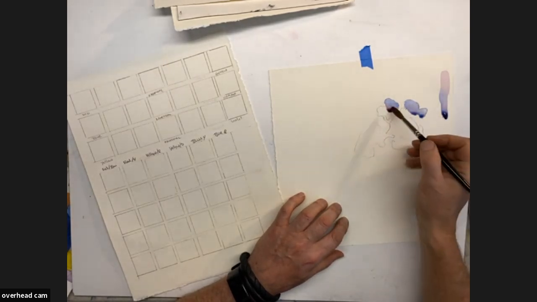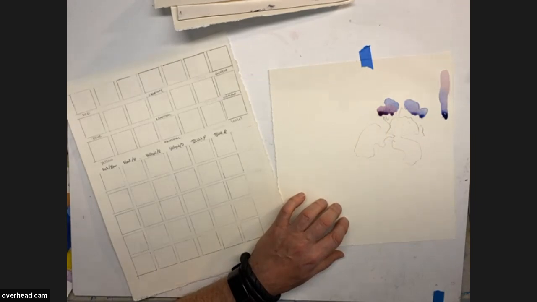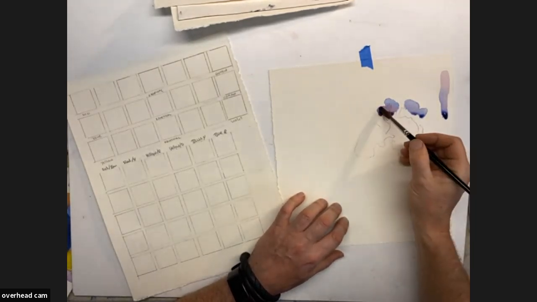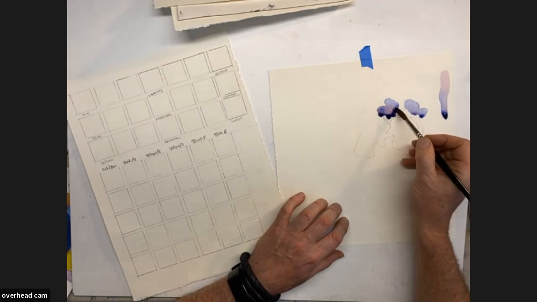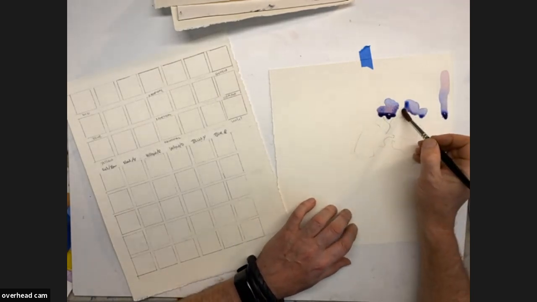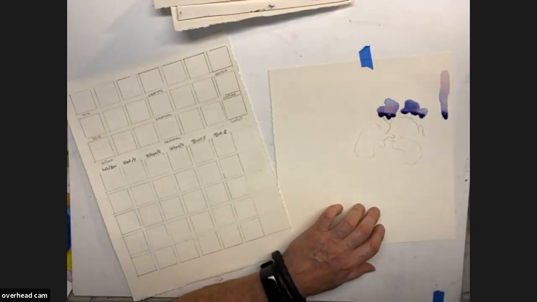So we have to increase the pigment concentration as well as the quantity of alizarin crimson to get that transition. Oh, that's a little bit too blue. I can make the adjustment because we're working wet.